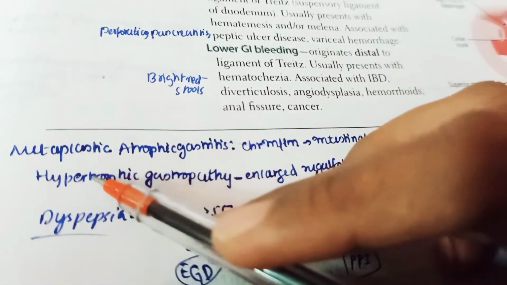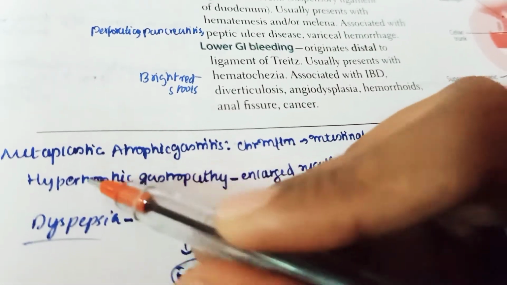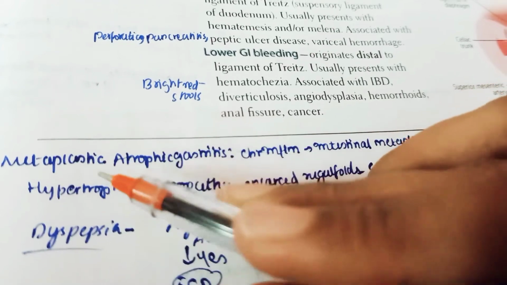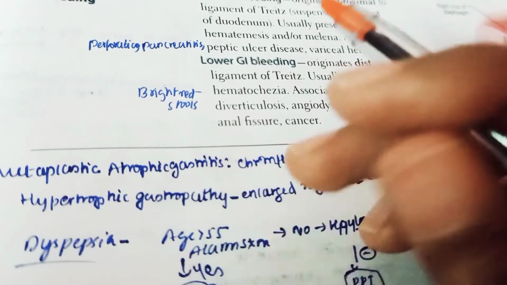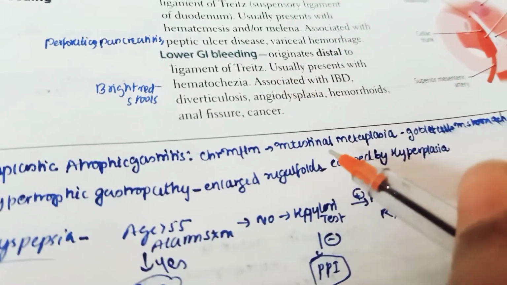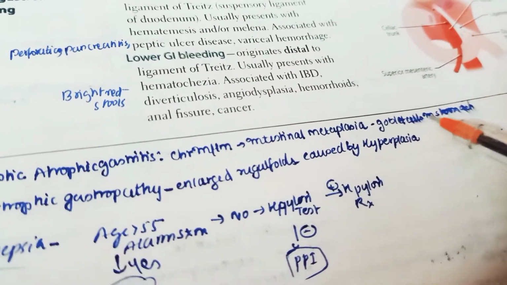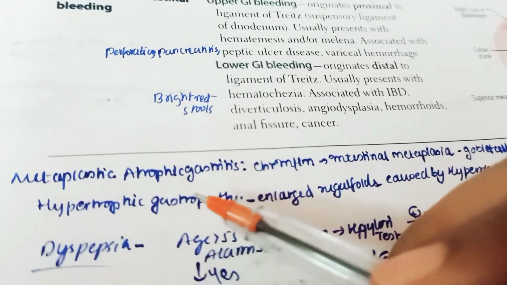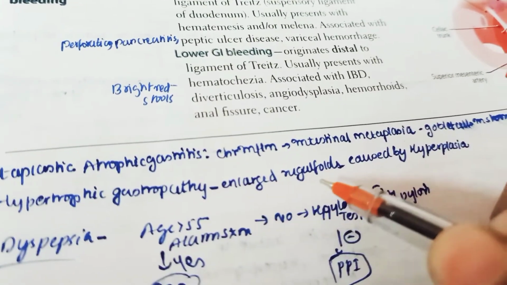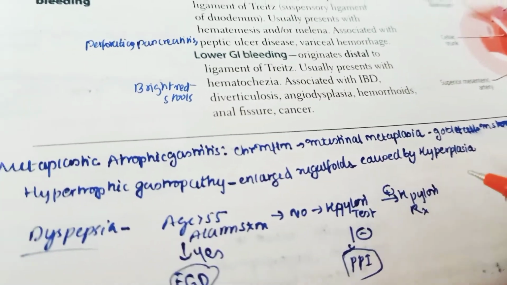Next, coming to metaplastic atrophic gastritis. In the name itself, we can understand. Metaplastic means the tissue is changing, and atrophic gastritis. This is chronic inflammation with intestinal metaplasia, that is goblet cells in the stomach. Hypertrophic gastropathies: enlarged rugal folds caused by hyperplasia.